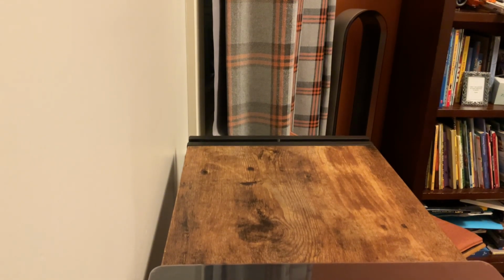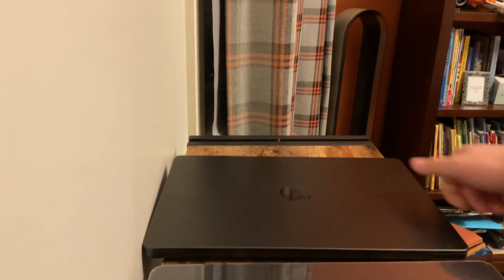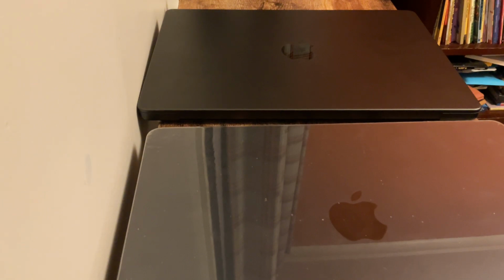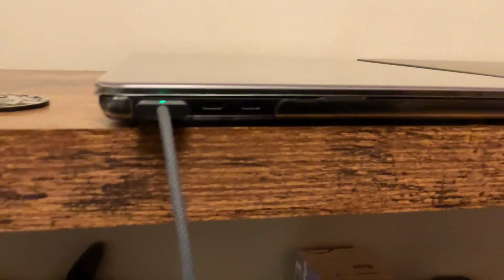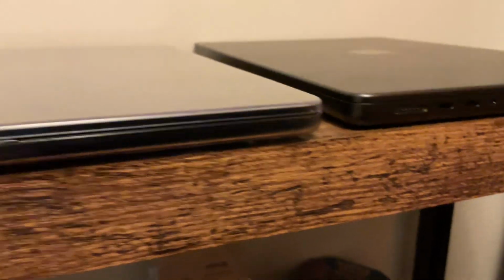Now on some of the exterior differences, I have a case on mine, obviously, because I'm protecting mine. But the MacBook Pro is definitely thicker overall, as you can see here. I'll just show you a little weight difference. This one's plugged in right now. This is the MacBook Pro. It's noticeably thicker, way thicker. It's definitely heavier too. I think it's like a pound more or something like that.